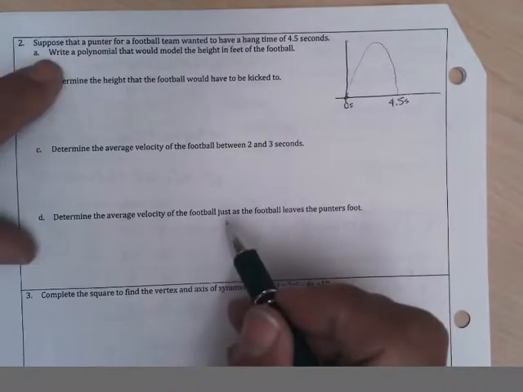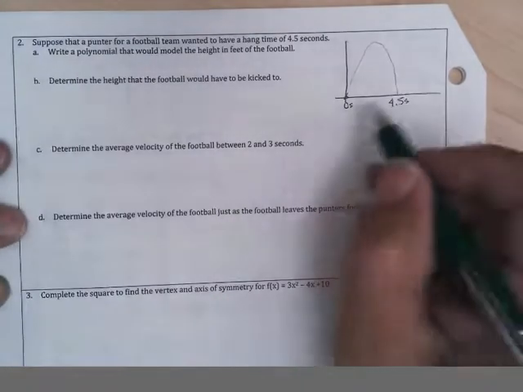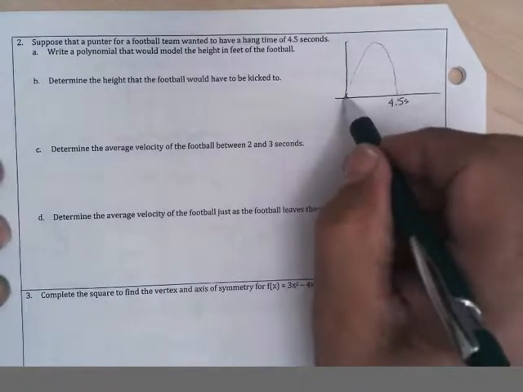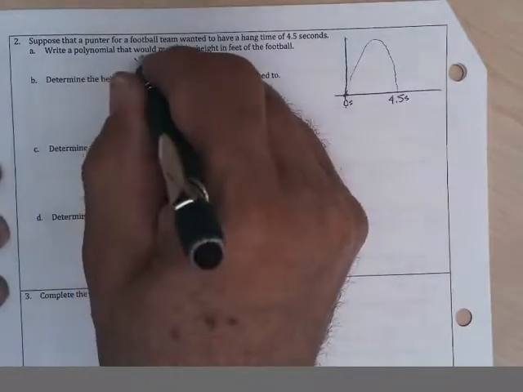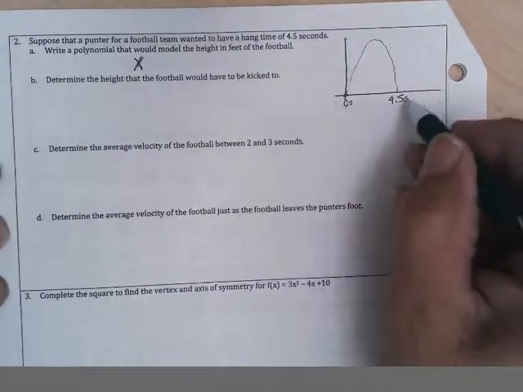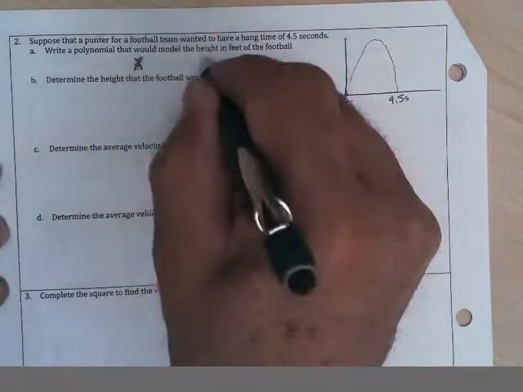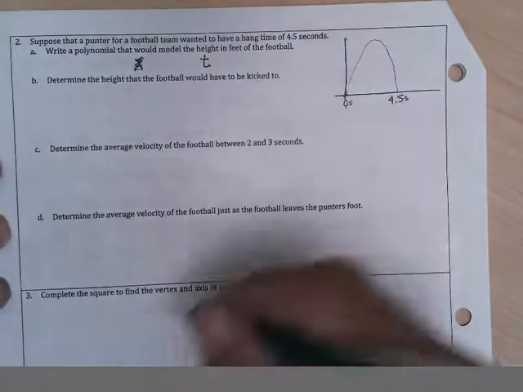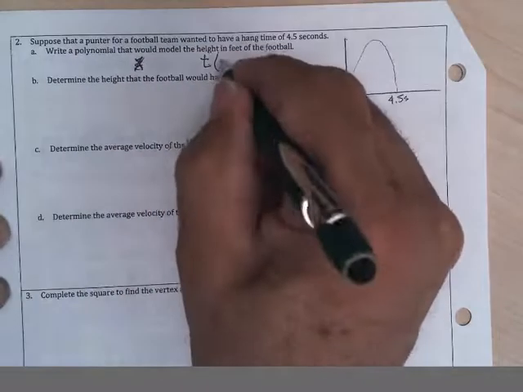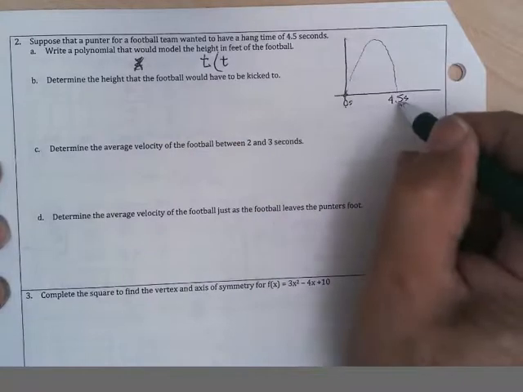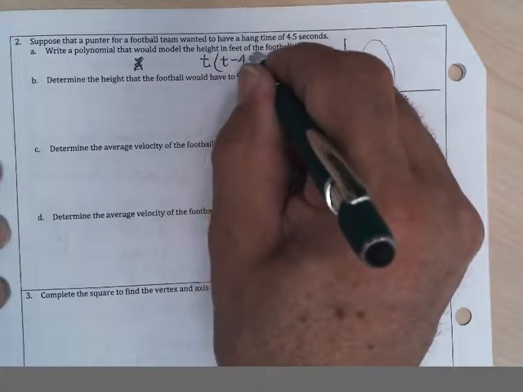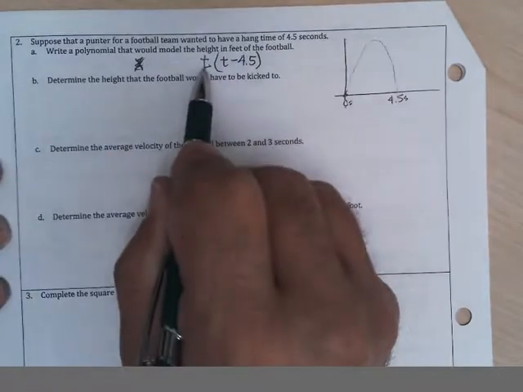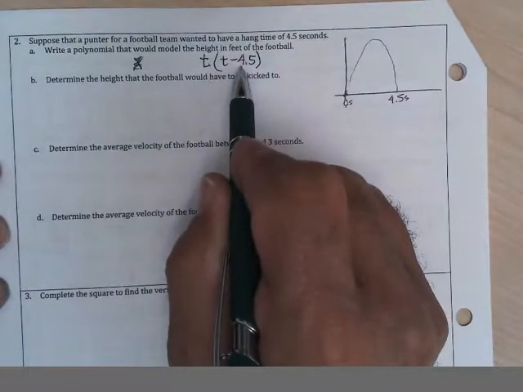Which means we would have to have a polynomial that has 0 as one of its intercepts, so it means x or t, depending whether you call time t or x. I'll call it t because that's what it really is. And at t minus 4.5, that would be 0 at 0 and at 4.5.